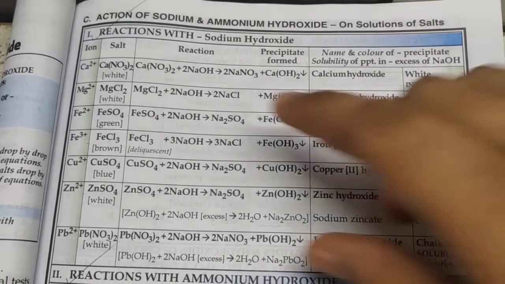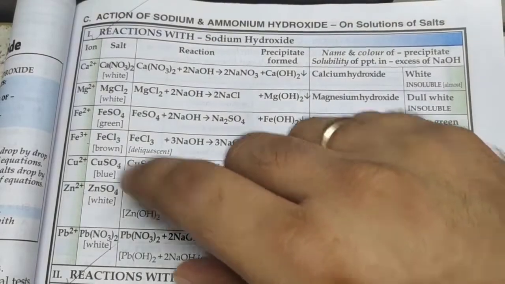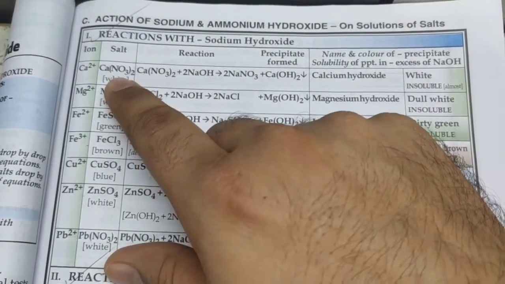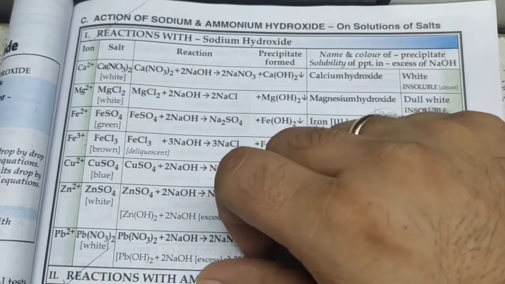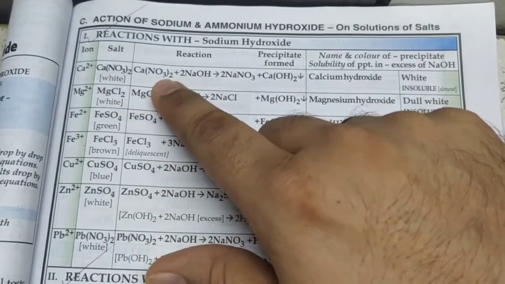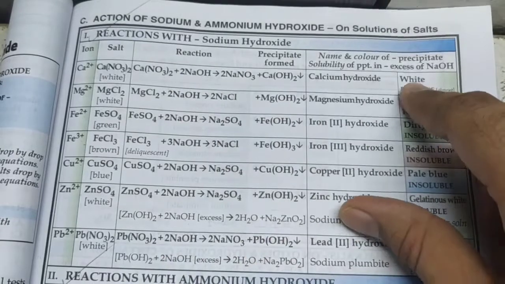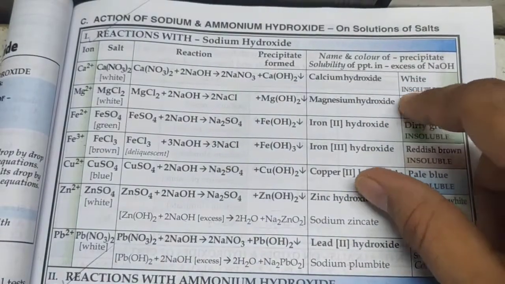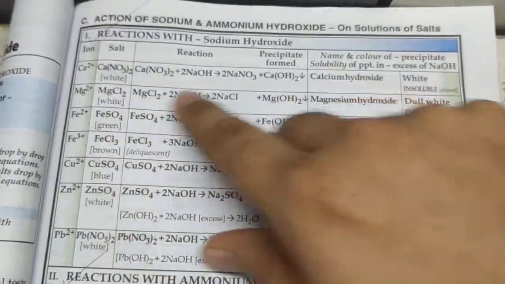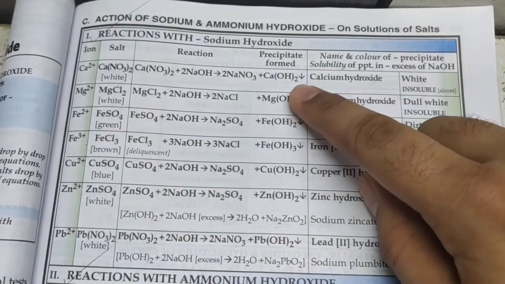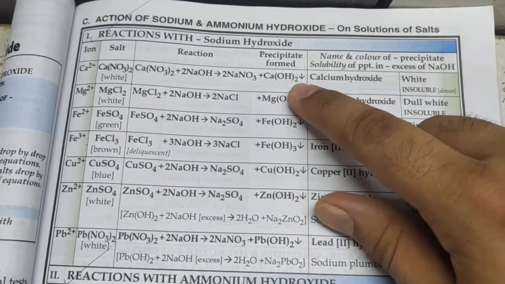Now let's study the reactions with sodium hydroxide. If you have a calcium salt, the anion can be any, chloride, sulfate, nitrate, the reactions will be similar. So any calcium salt reacts with sodium hydroxide to give you a white precipitate which is insoluble even in excess of sodium hydroxide. By the way, calcium hydroxide is slightly soluble. It is called slaked lime.